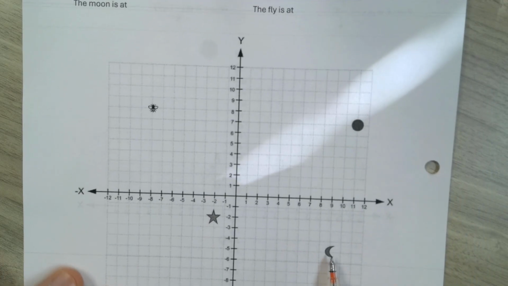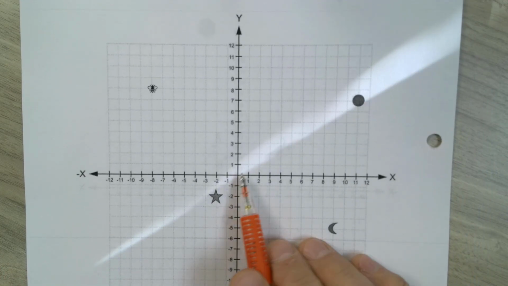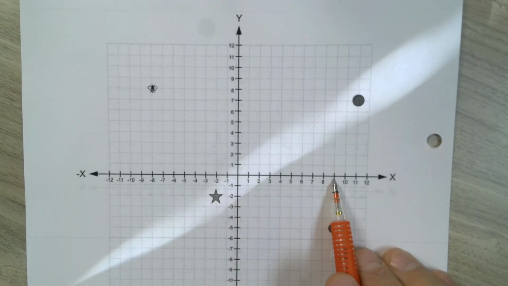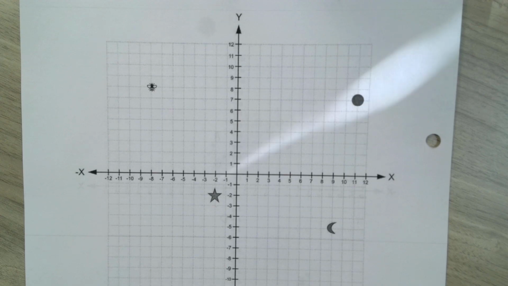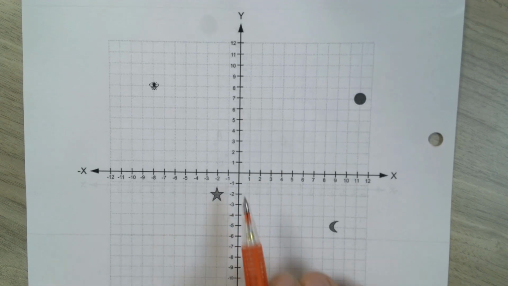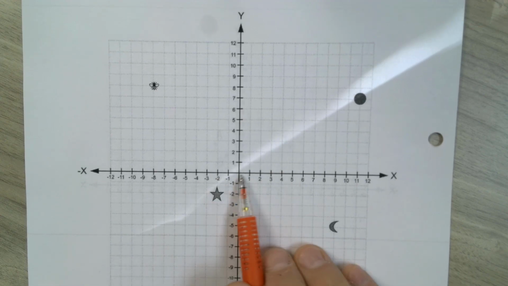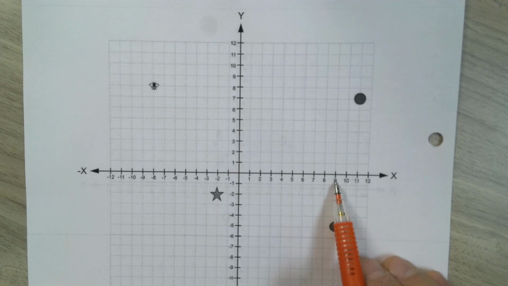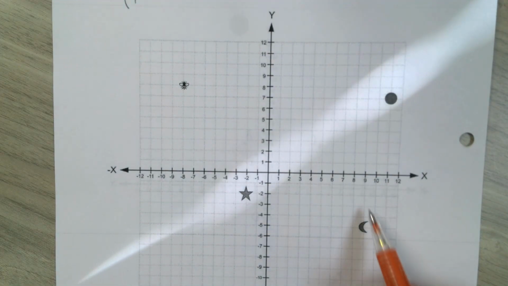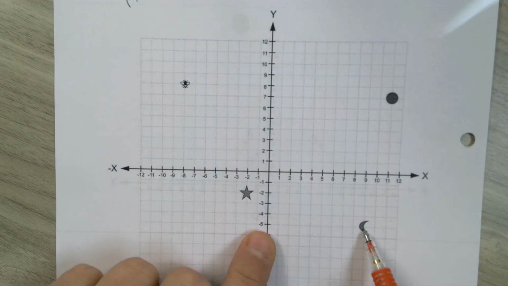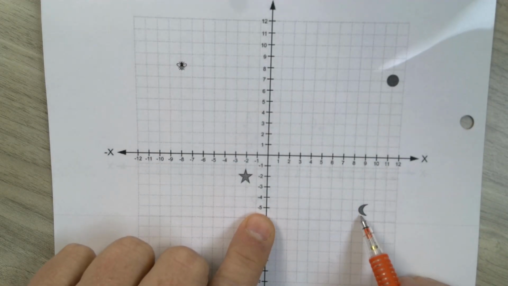Let's take a look at the moon. Now, from 0, it is to the right, which is a positive, but it is also down, looks like 5 units, which is negative. Our first number is how far we went horizontally, so since we went 9 units to the right, our first number is going to be 9. And then we went 5 units down, so our second number is going to be -5.